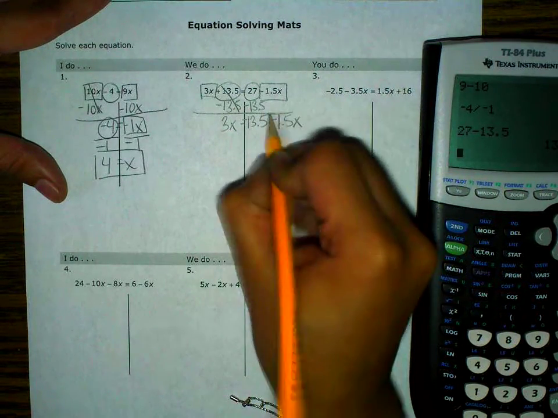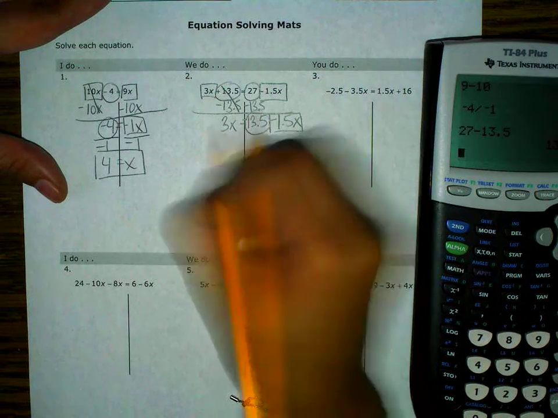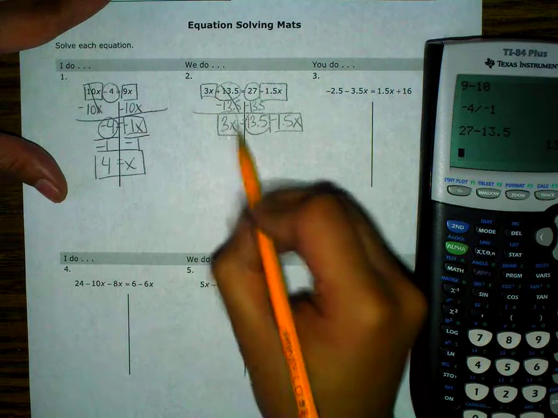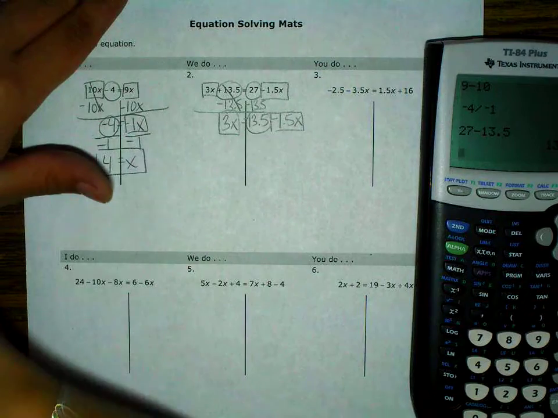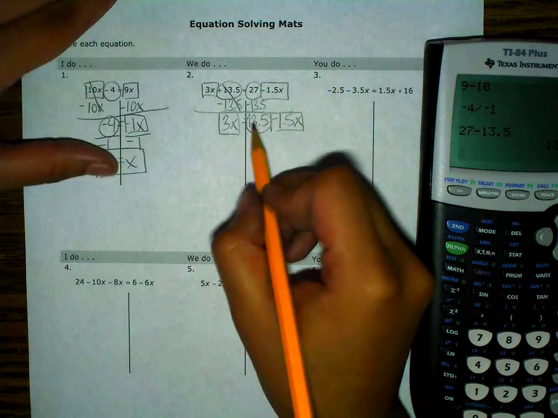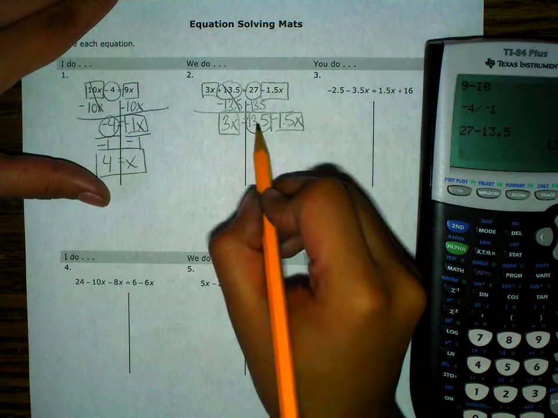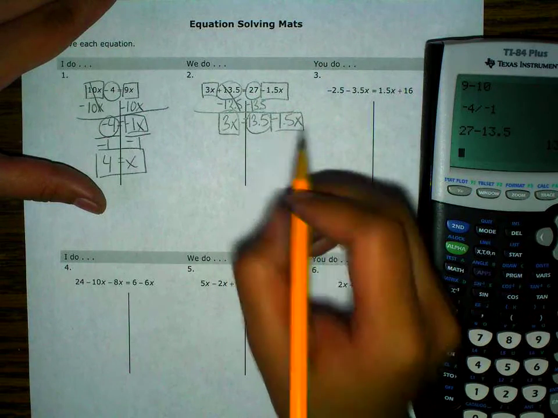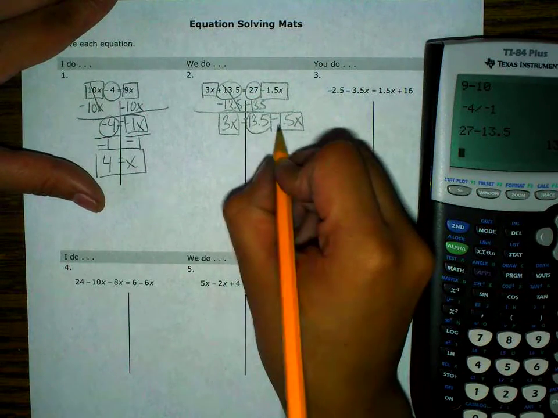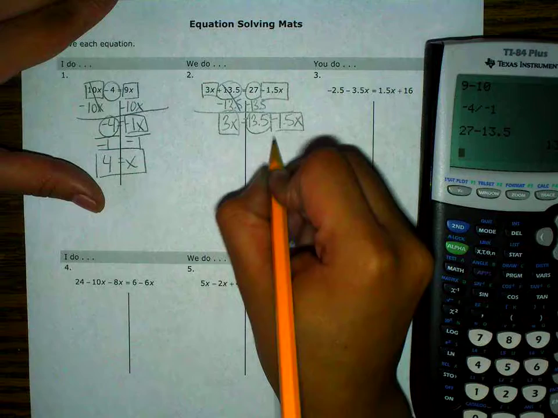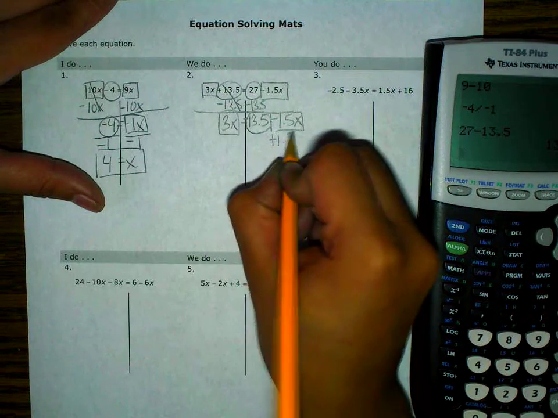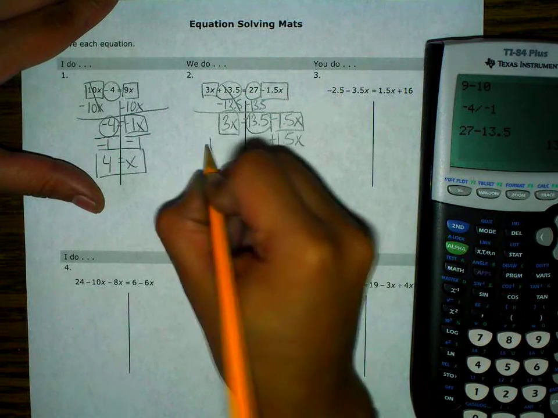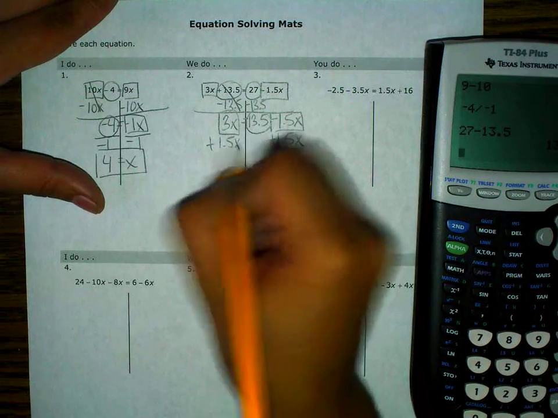So now I have a square, a circle, and a square. Since I have only squares on this side, I'm going to get rid of this square, so I can only have circles on this side as well. So I'm going to do the opposite. So negative 1.5x, I'm going to do plus 1.5x, plus 1.5x.